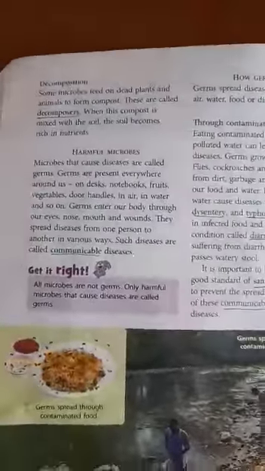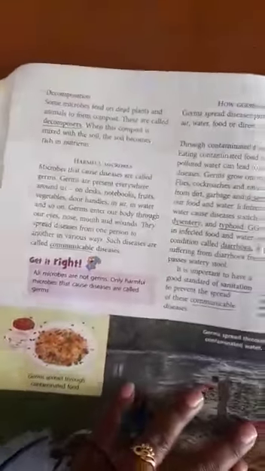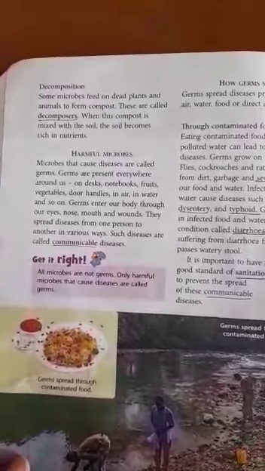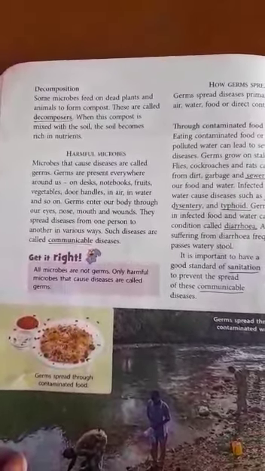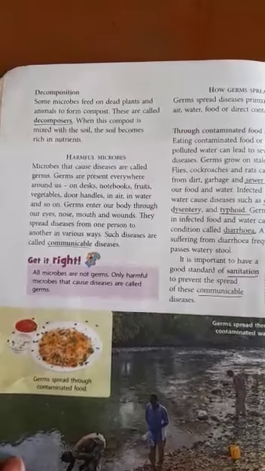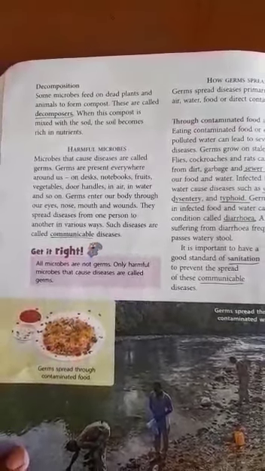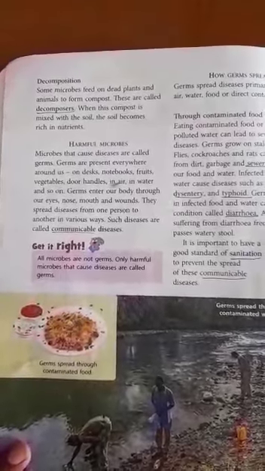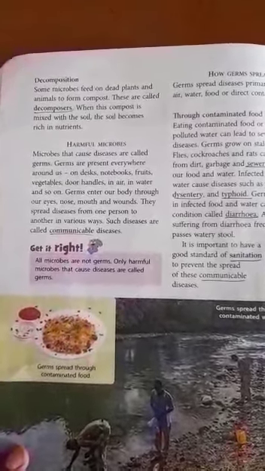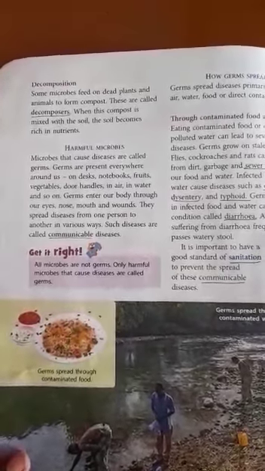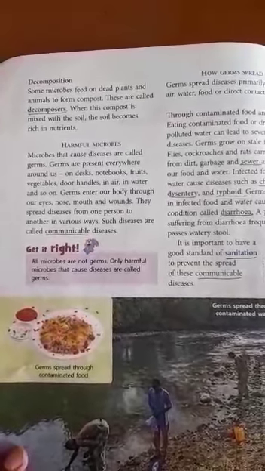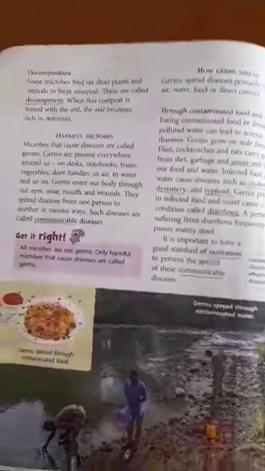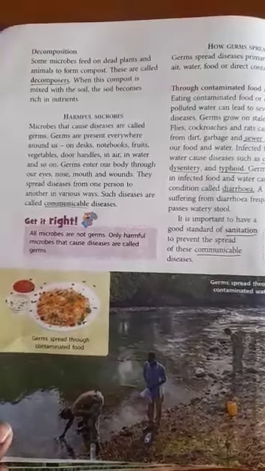The last point that we discussed, how microbes are useful to us: they help in decomposition. When plants and animals mix into the soil, the microbes present in the soil feed on these dead plants and animals and form compost. And so these microbes are called decomposers. After this, we also discussed how microbes are harmful to us.